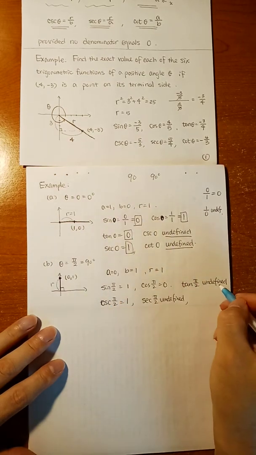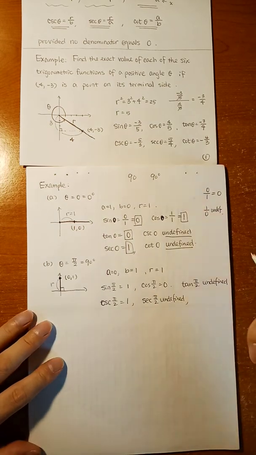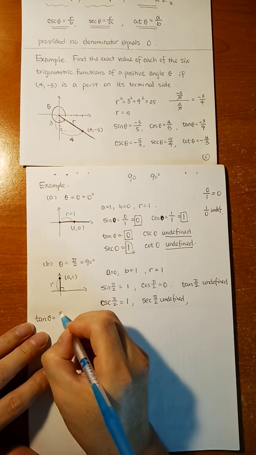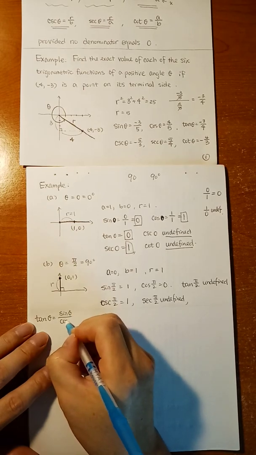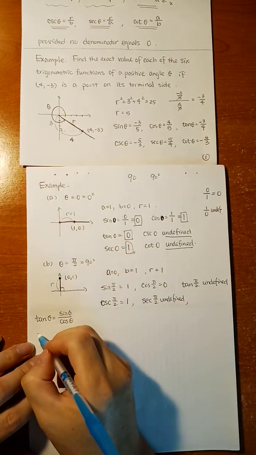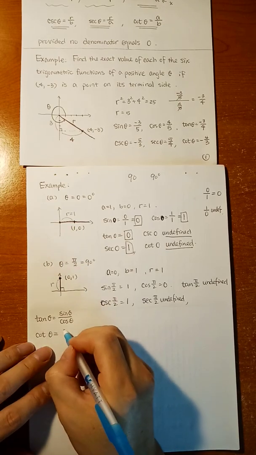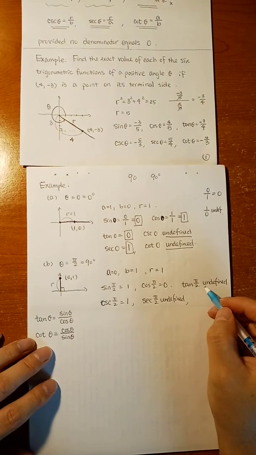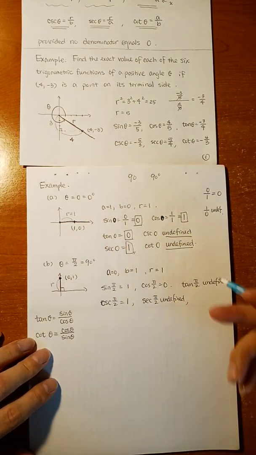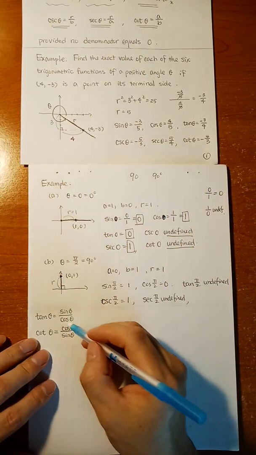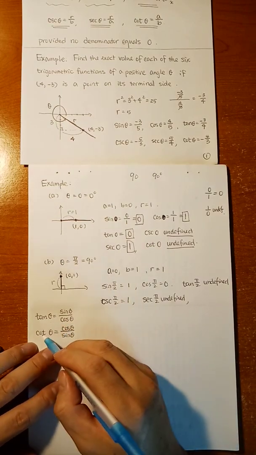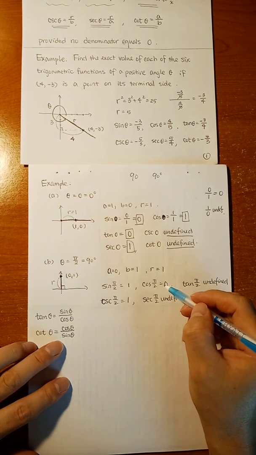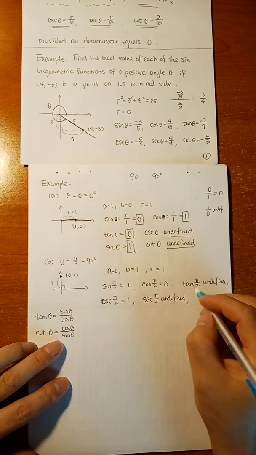And you flip undefined. Whoa, how do you flip undefined? Okay, check here. Tangent theta is sine over cosine. So by reciprocal, cotangent theta is actually cosine over sine. Even though we always flip tangent, when tangent is undefined, you cannot flip an undefined number. So you have to start from this definition. Cotangent theta is cosine over sine. Cosine over sine is 0 over 1, which is 0.